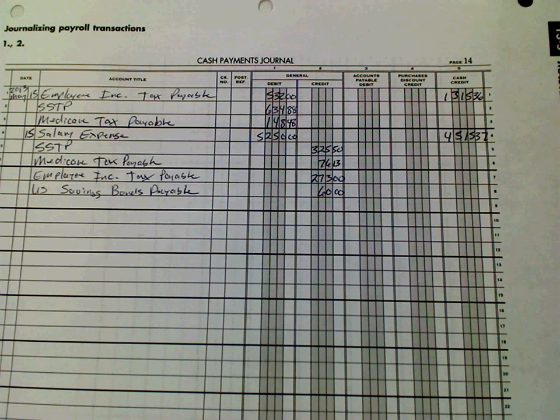Okay. Recorded employer payroll taxes. What are the 4 employer payroll taxes? There's 4 of them. Medicare, Social Security. Income. Nope.